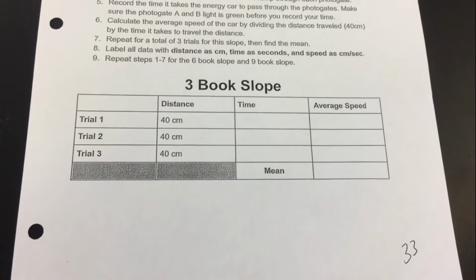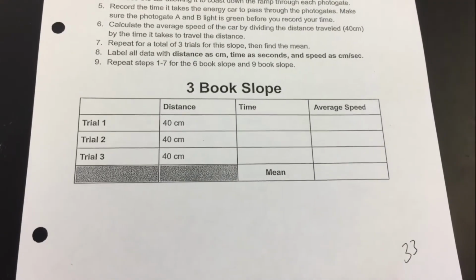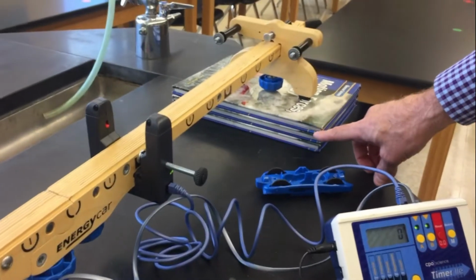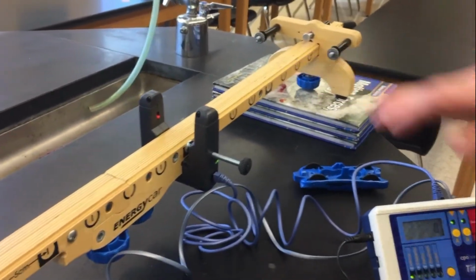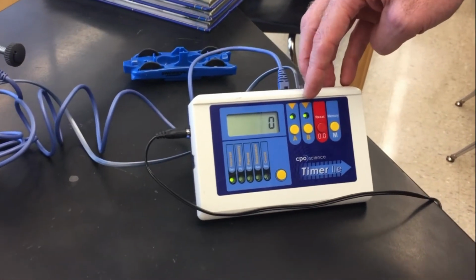We're now ready to do the first of the variable of changing the slope, which is a 3-book slope. Take notice to our 3 books over here. We have a gentle slope. We have our gates in place, and now our monitor is all fired up. Gate A is green and ready to go. B is ready to go.